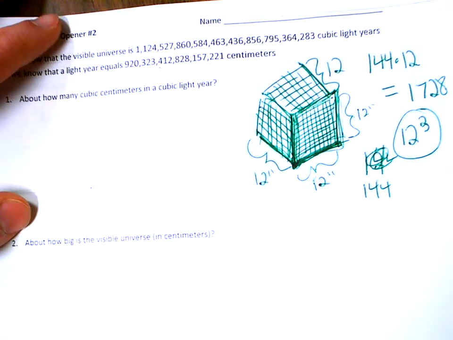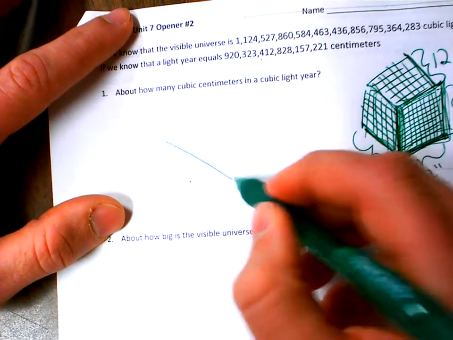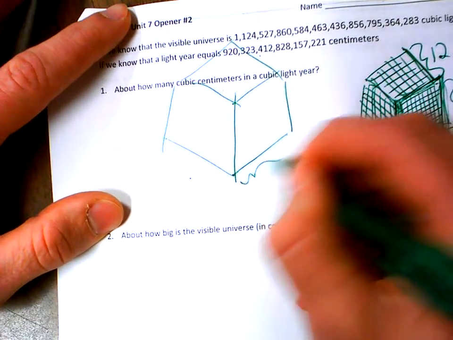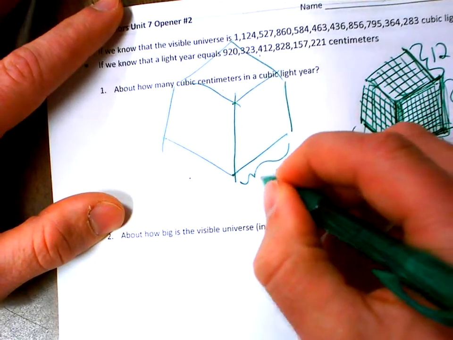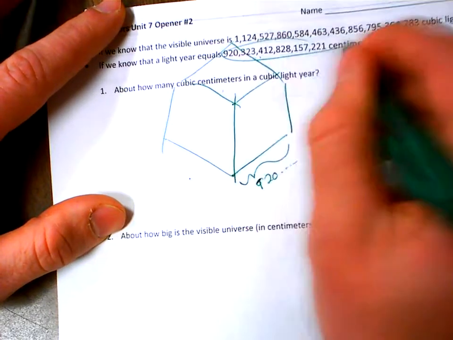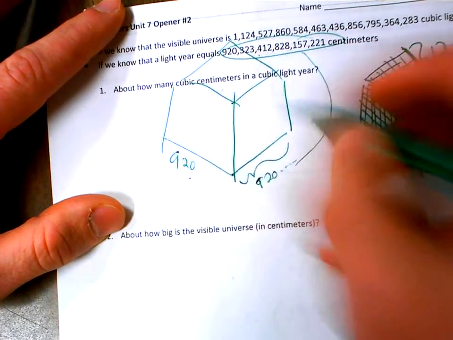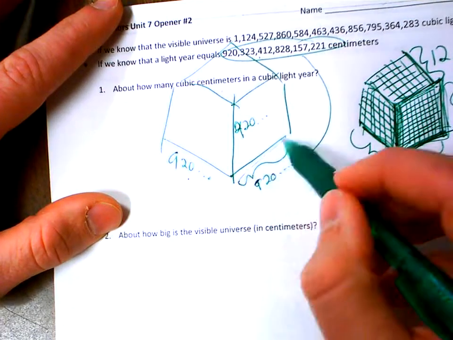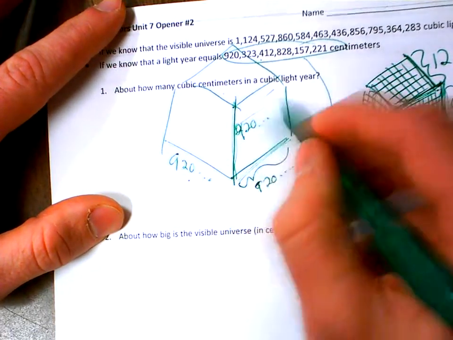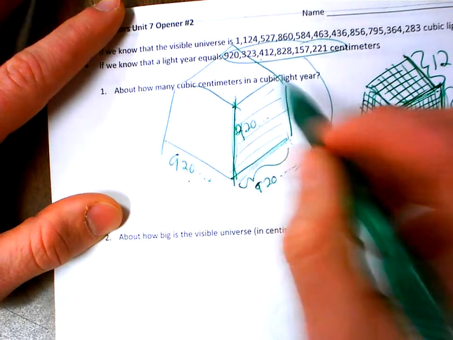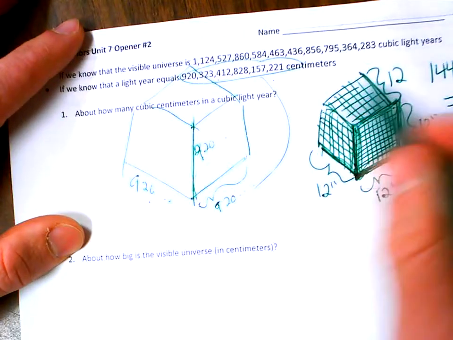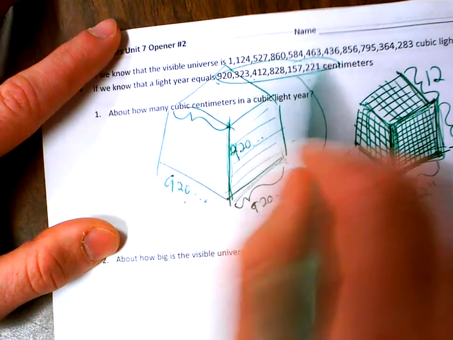Now we're going to do a similar process to figure out how many cubic centimeters are in a cubic light year. So if we make a similar diagram for a cubic light year, we know that this dimension is 920 blah blah blah. It's this whole distance right here. So is this one, and so is this one. So we have this large number for this dimension, this large number for this dimension. So on this one surface of this cubic light year, we have this many square centimeters. But again, just like for the cubic foot, we have this many layers of that number.